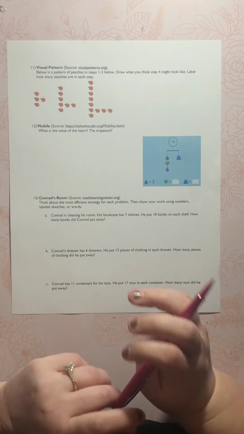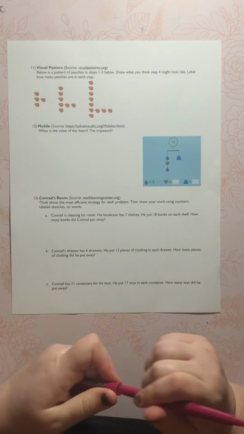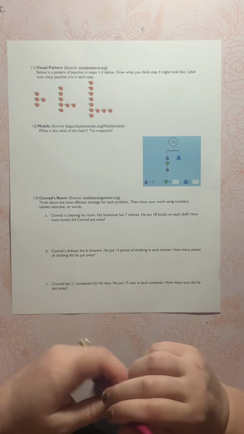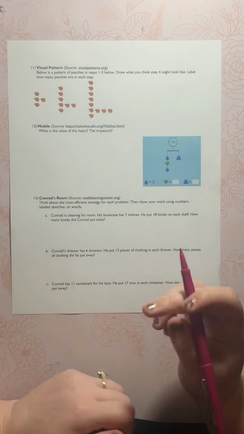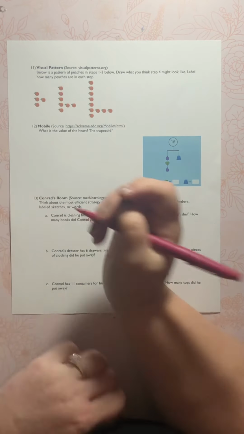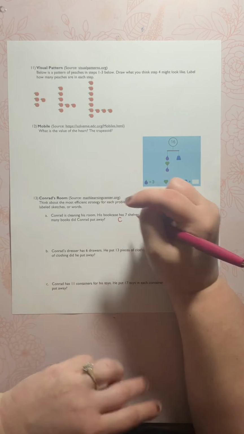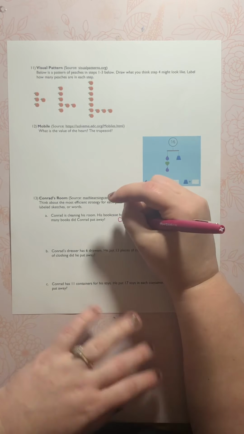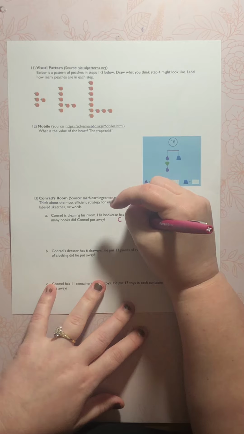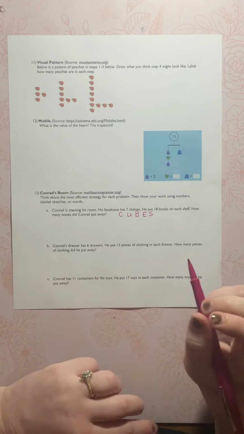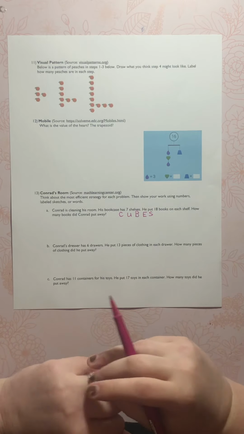So A says, Conrad is cleaning his room. His bookcase has 7 shelves. He put 18 books on each shelf. How many books did Conrad put away? So one thing that I use a lot in my classroom is the CUBES method. So we have C, U, B, E, S. It kind of helps me remember the different steps that I have to use when I solve a word problem.